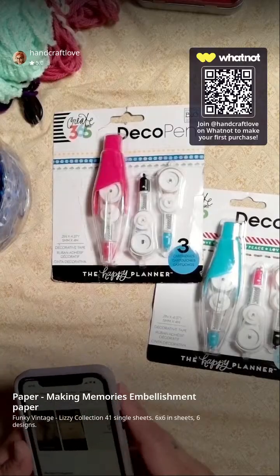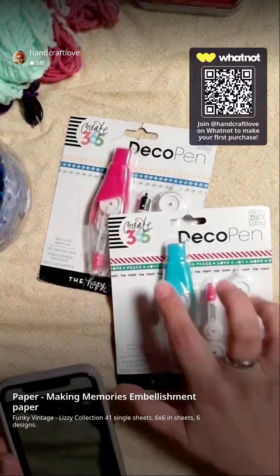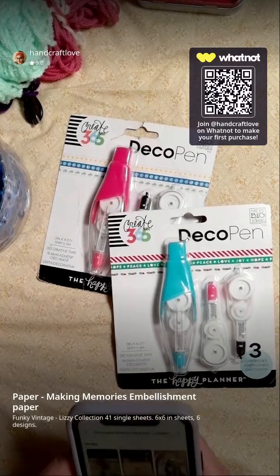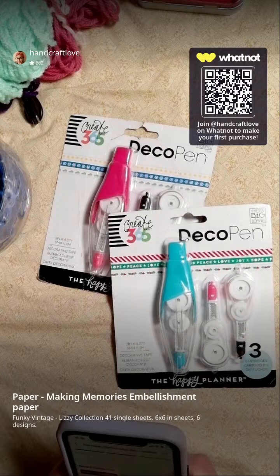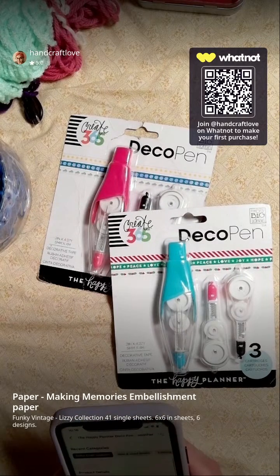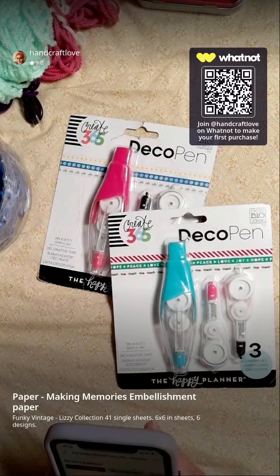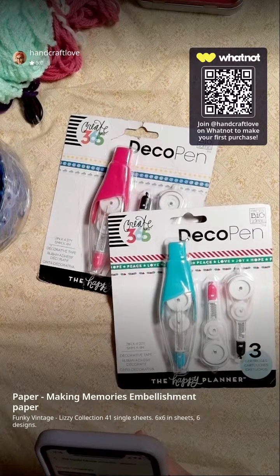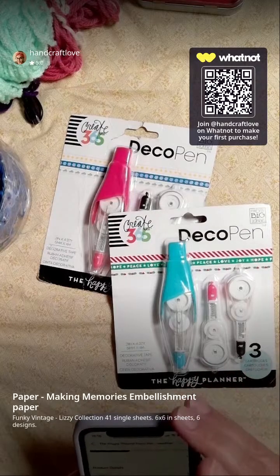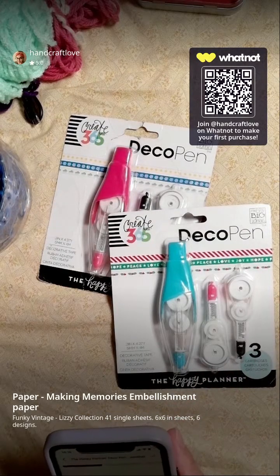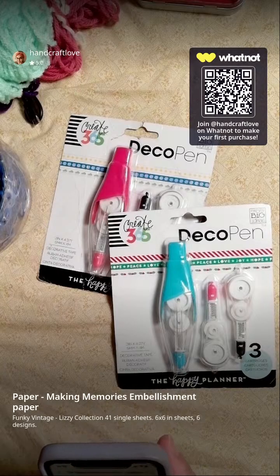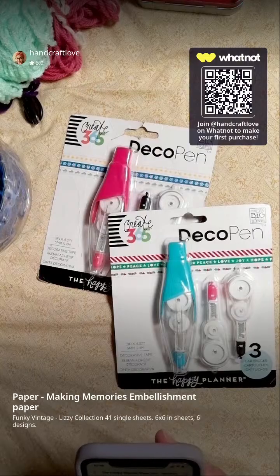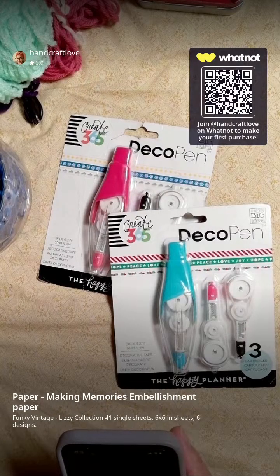Let me add this picture. This is a Christmas one. Holiday, and the other one is a weather, and they're very thin washi tape with a dispenser. So I am going to run both of these together for $5, and I'm sure that should be fine.